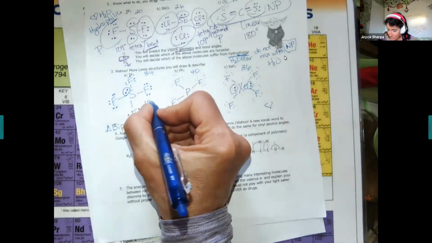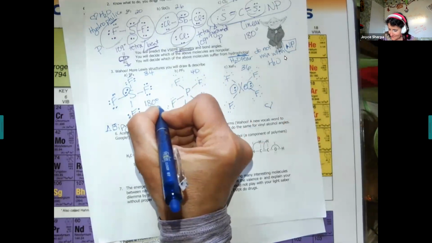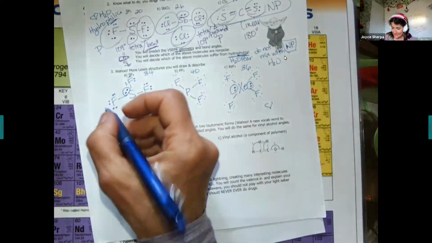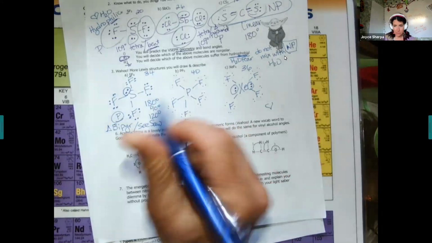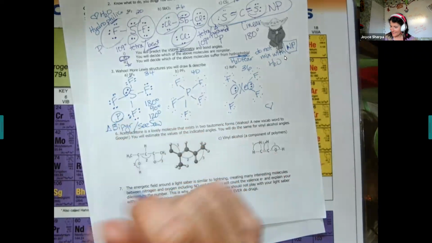So this ends up with 180, 90 degrees, and 120. It has 3 bond angles, and it is polar. Seesaws are polar. These are really bizarre, but they happen.